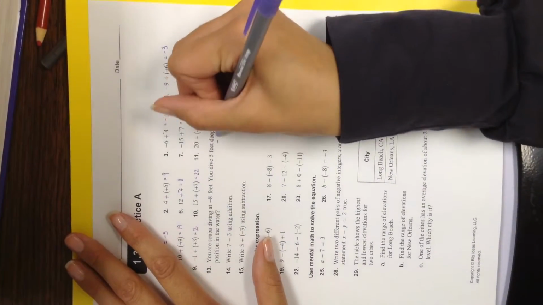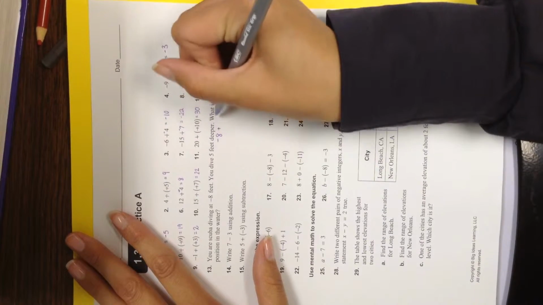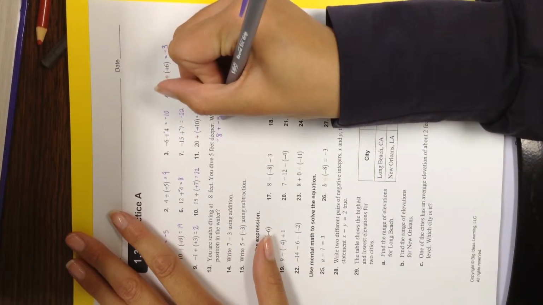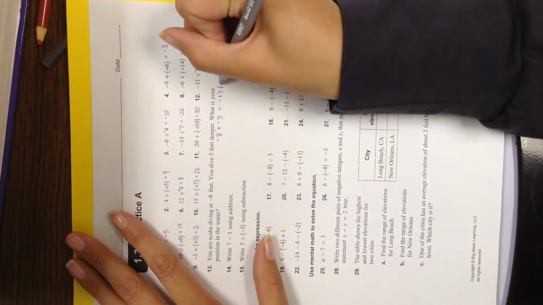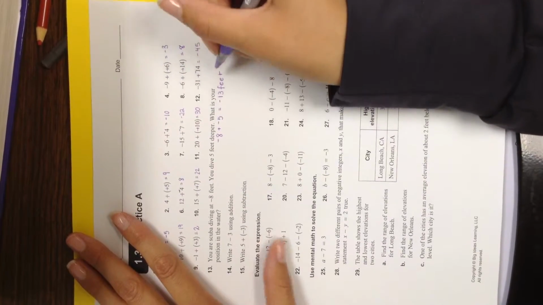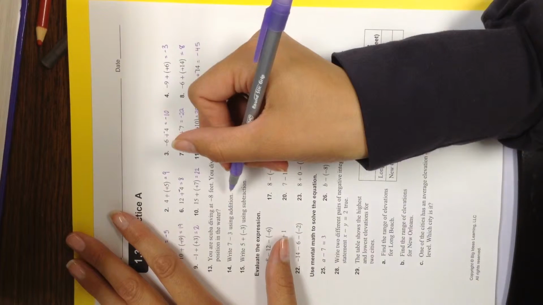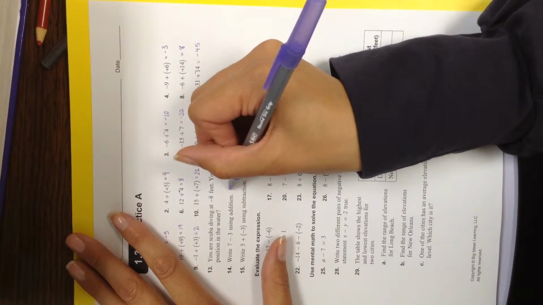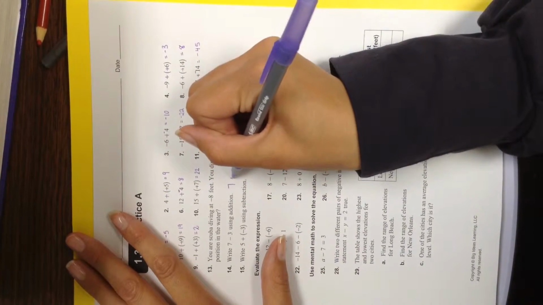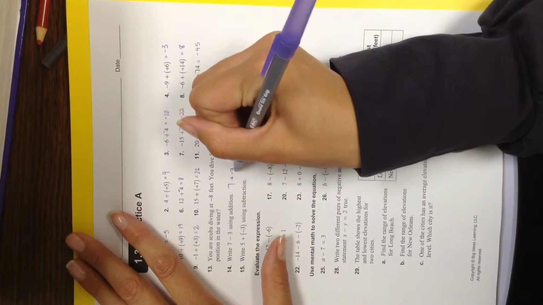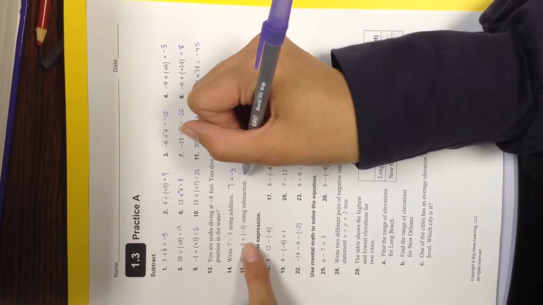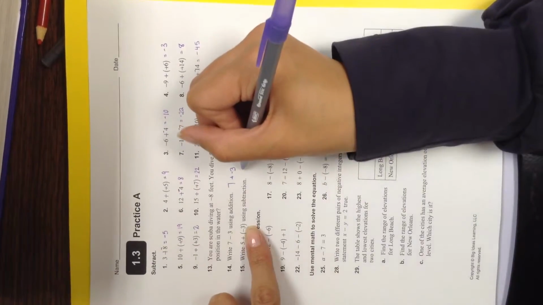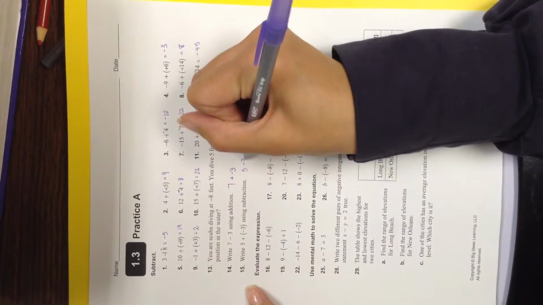You are a scuba diver diving at negative 8 feet. We go 5 feet lower, so negative 5. We are now at negative 13 feet in the water, or 13 feet below the surface. Rewriting 7 minus 3 using addition, we could write it as 7 plus a negative 3, adding the opposite. Adding a negative 3 is like subtracting 3.